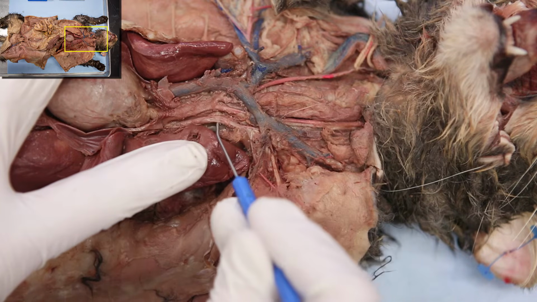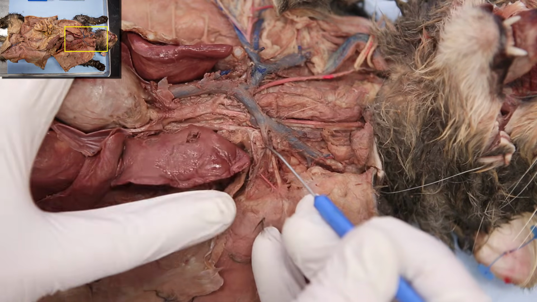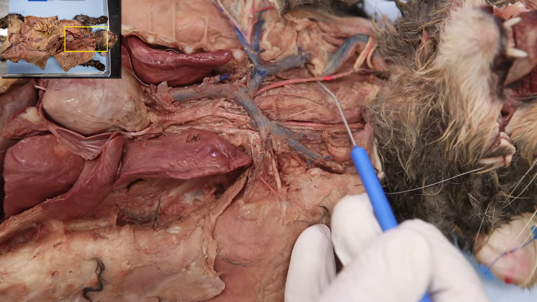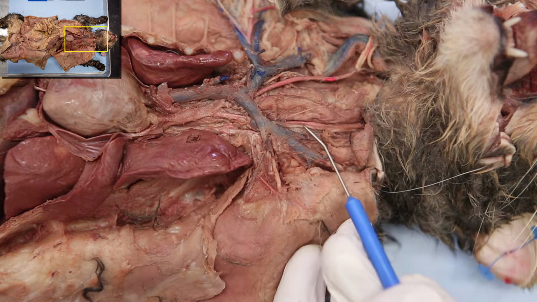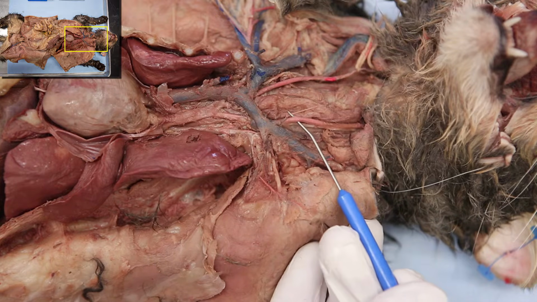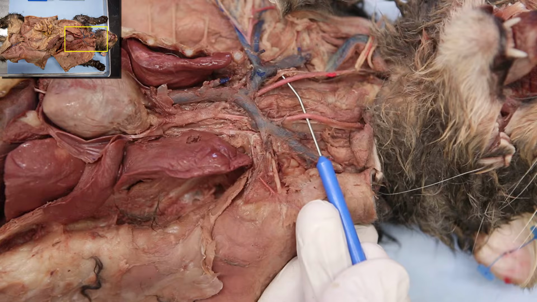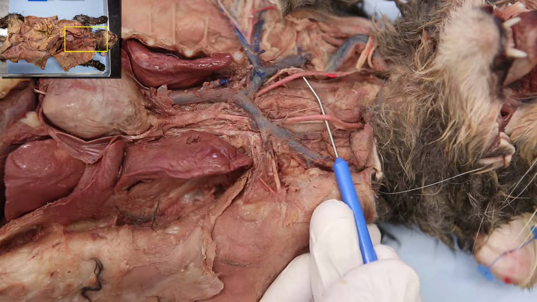This left subclavian will simply run out and turn around into the arm. If you go in the neck, you can see up here and over here, we're going to have our common carotid arteries, the right and the left common carotid arteries running up into the neck.